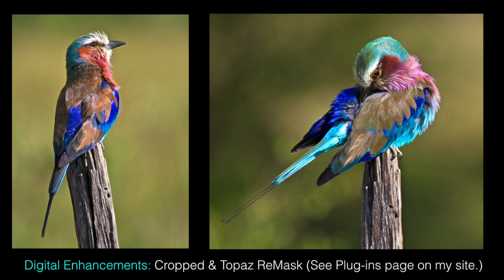Here's another example of blurring the background. This, by the way, is a lilac-breasted roller. Photographed it in Kenya with my 100 to 400 millimeter image stabilization lens, and although it's on a stick, it was actually in the wild.